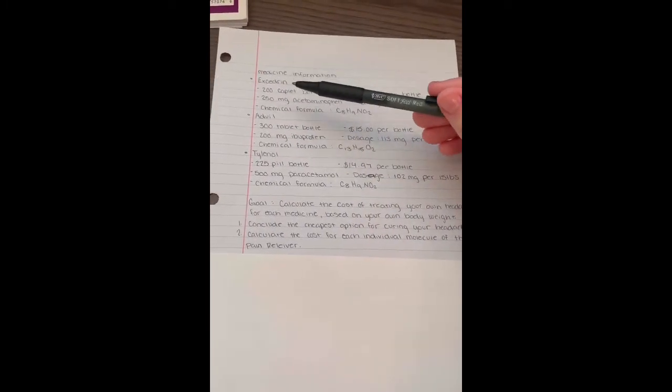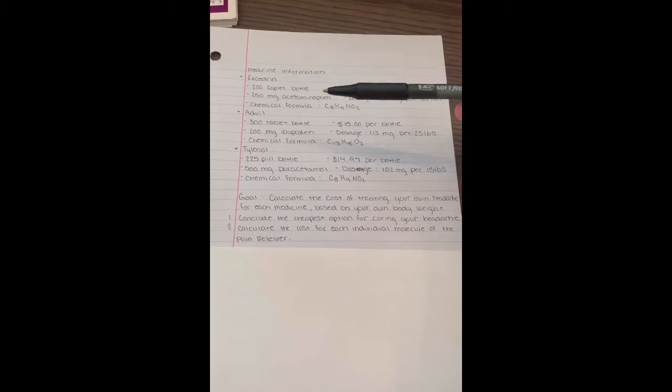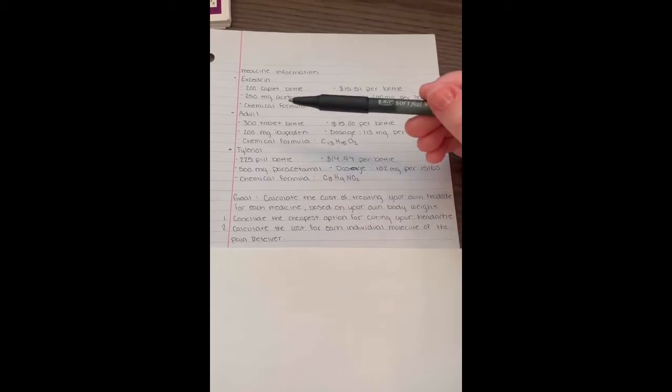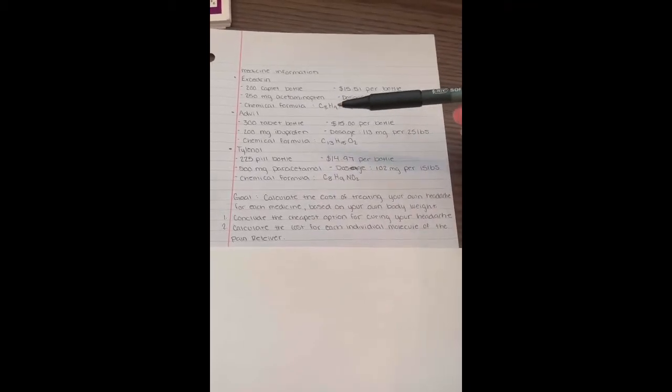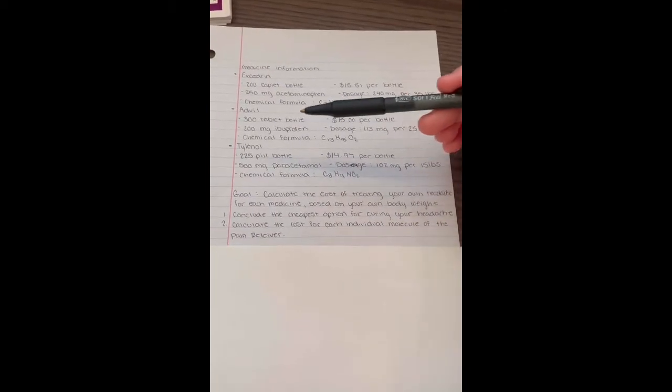So Excedrin, there's a 200 tablet bottle. It's $15.51 per bottle. There are 250 milligrams of acetaminophen contained in Excedrin. The dosage is 240 milligrams per every 35 pounds, and then the chemical formula is C8H9NO2. For Advil, we have a 300 tablet bottle.